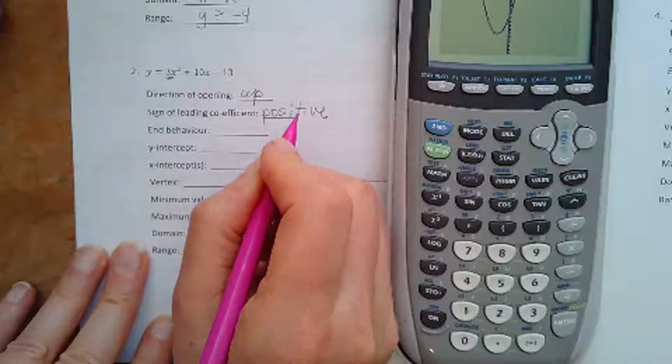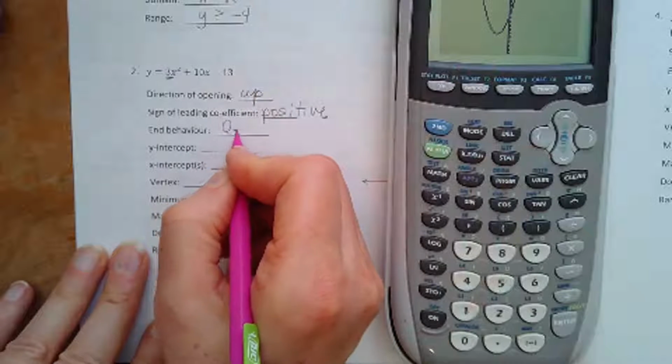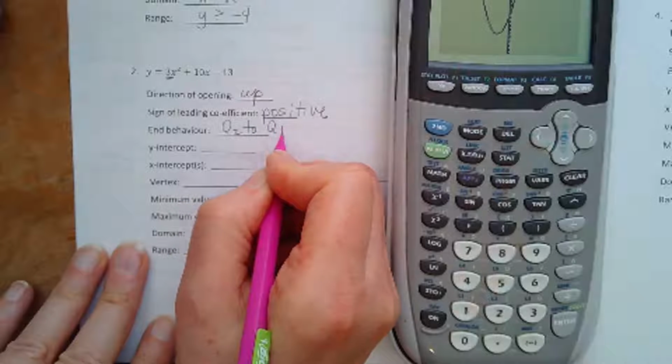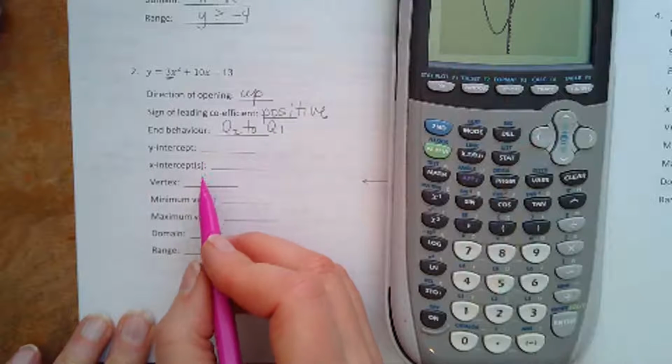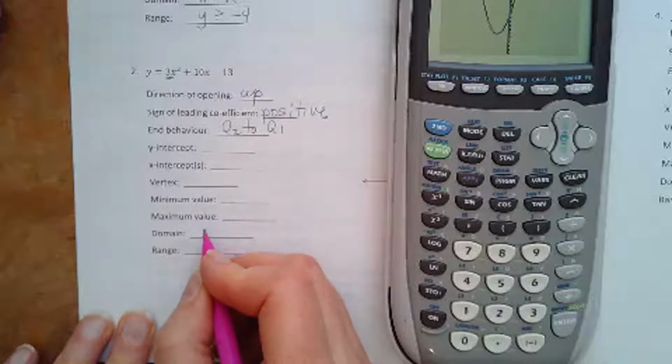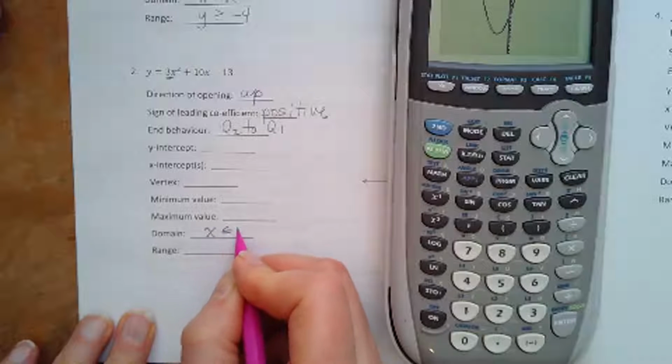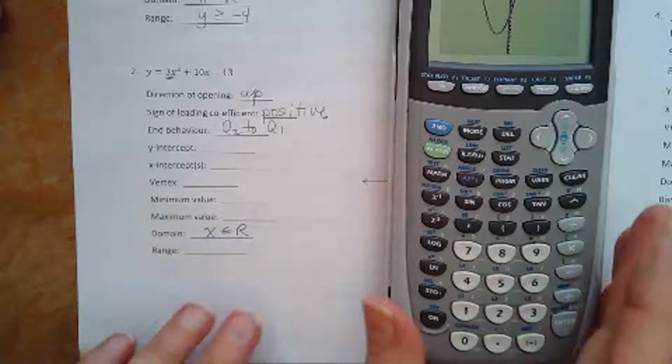If the lead coefficient is positive, you know it's quadrant 2 to quadrant 1. I don't know the x and the y-intercepts or the vertex or the max or the min. I do know the domain though, x is an element of the real numbers, right?